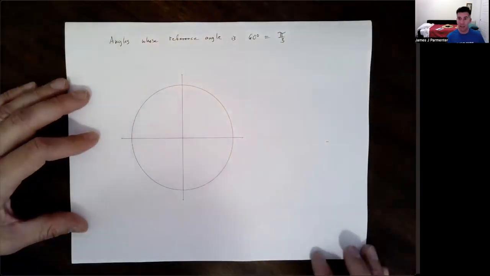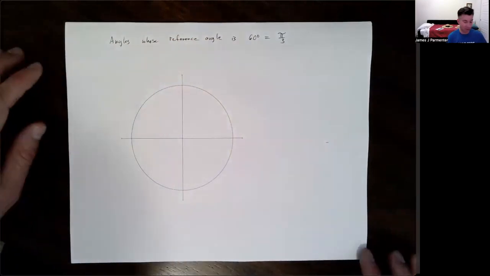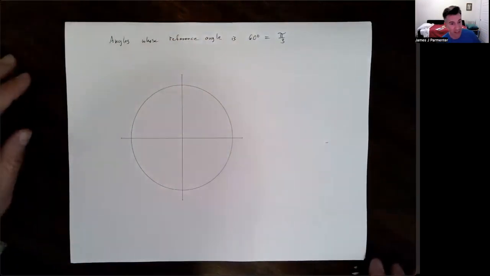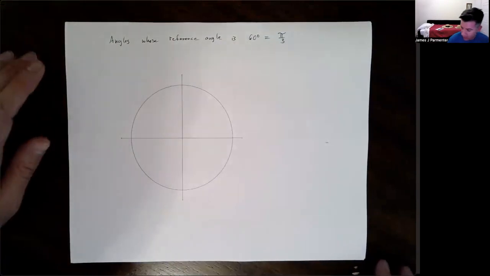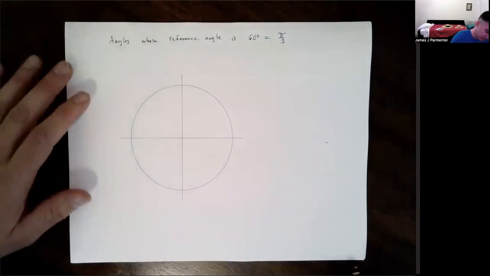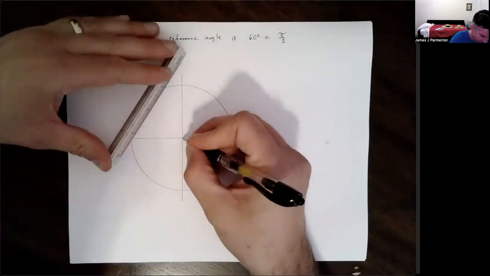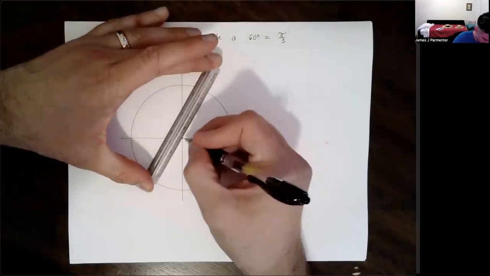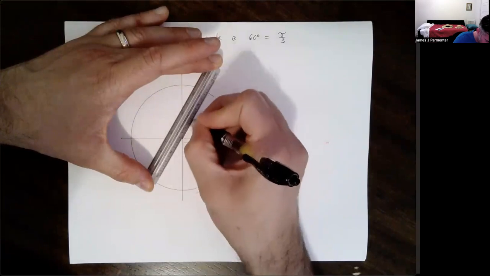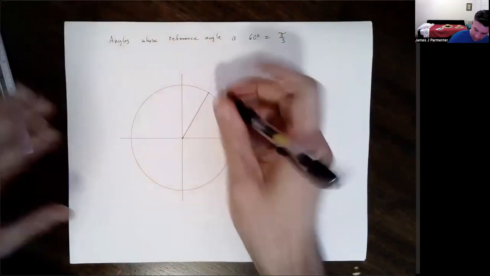I do apologize. I'm 20 minutes in and I'm already pretty sure this is going to go a little bit long, but it's important. So let's go ahead and do the same thing. So we're going to draw now a 60-degree reference angle, and I'll try and do it. Again, it's not exactly right. I'm trying to be fairly consistent here. That looks like it's about 60 degrees.